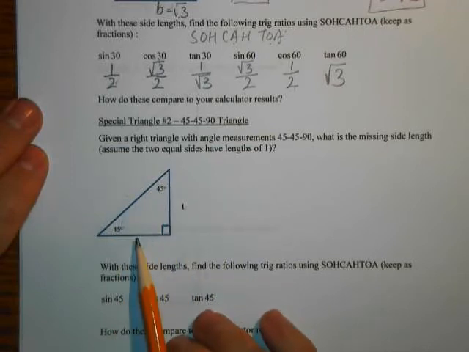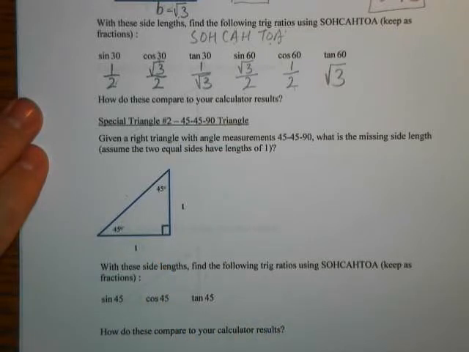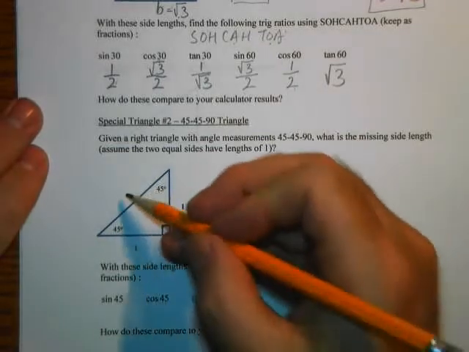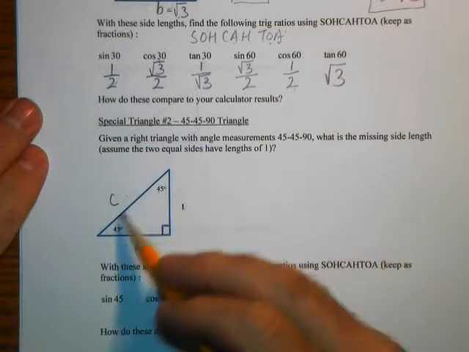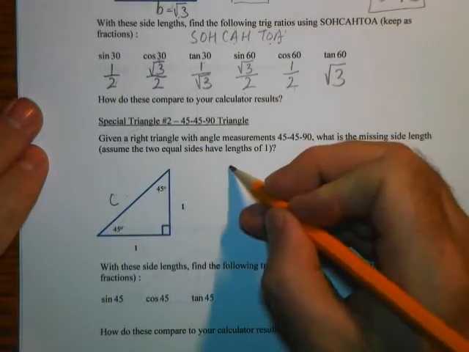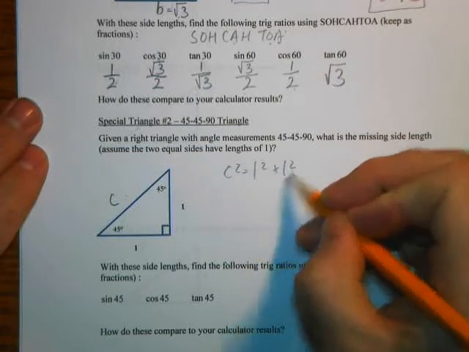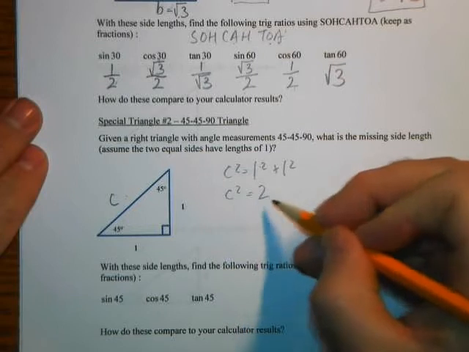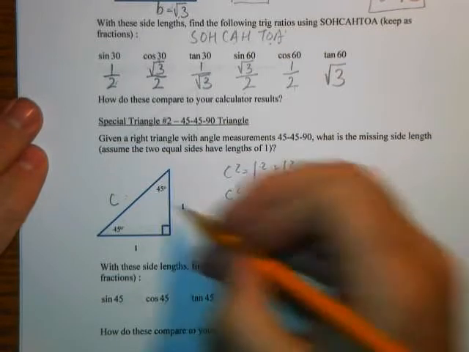And again, we can use our old friend Pythagorean theorem, since it's a right triangle and we know two of the three sides. So if I called this side C, I know that that's the hypotenuse, so it would be C squared equals 1 squared plus 1 squared. C squared equals, well, 1 plus 1 is 2. And then I take the square root, I get C equals the square root of 2.